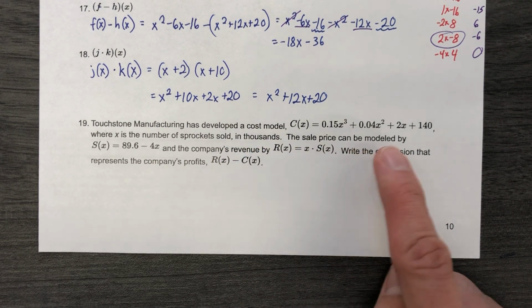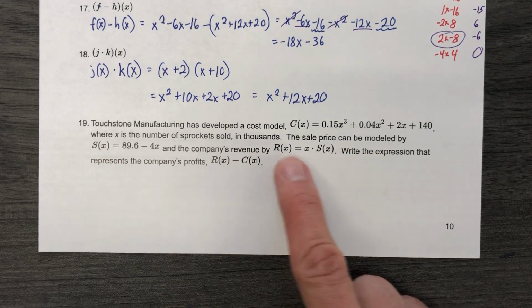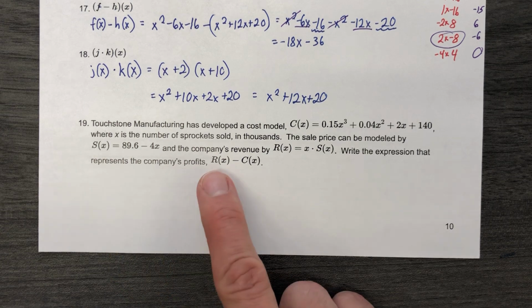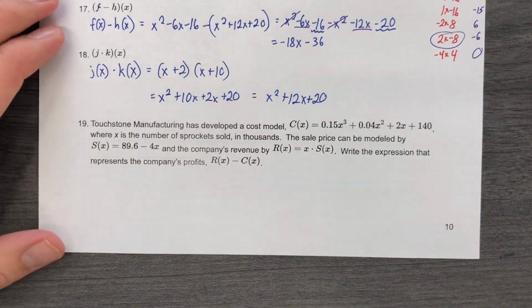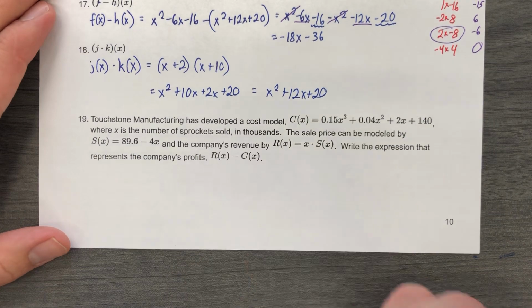The sale price can be modeled by this, and the company's revenue is this. Write the expression that represents the company's profits. R of X minus C of X. What? Okay, this is like function operations on steroids. Let's write this out. Let's use the purple pen, just because I want to. So I want to find R of X minus C of X.